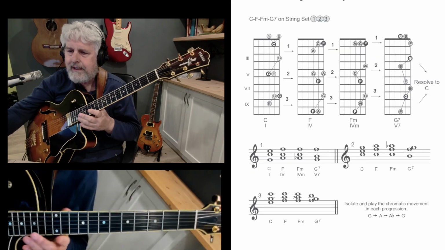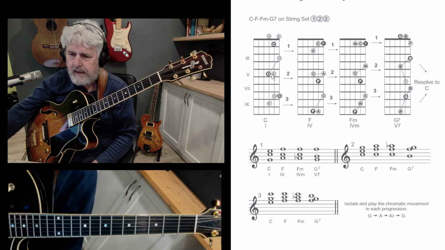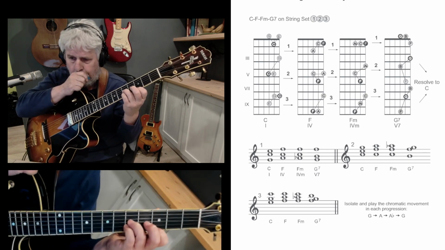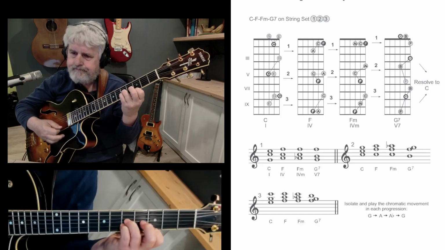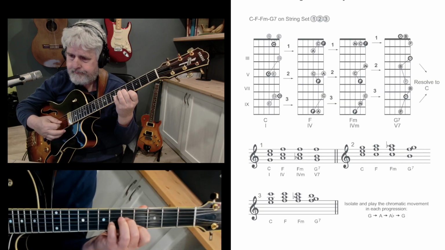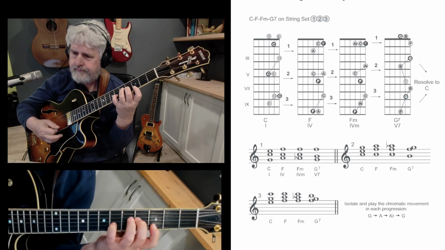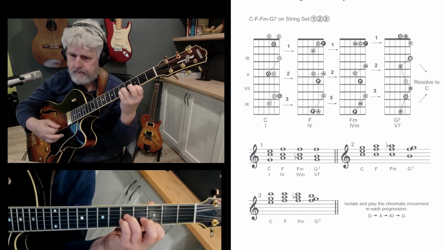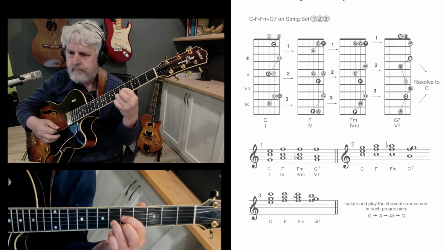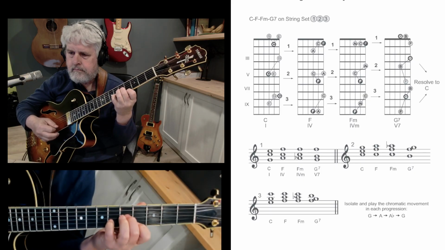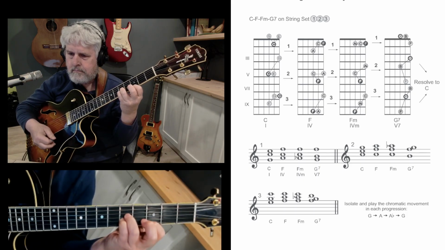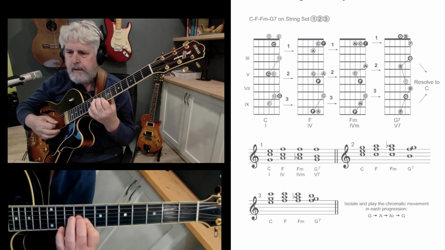So let's move to the next one, and this is starting on fret 3 with this inversion of the C chord, F minor, G7, and C. Again. And then we move up to C.